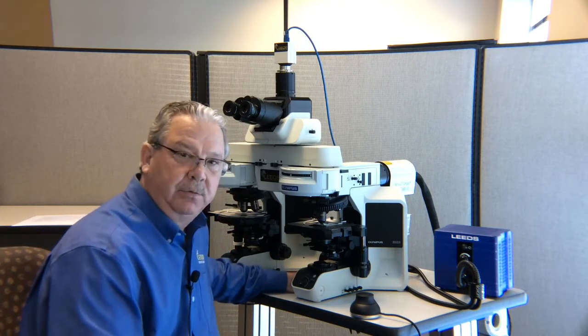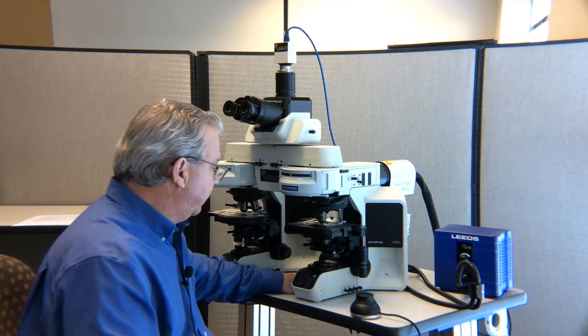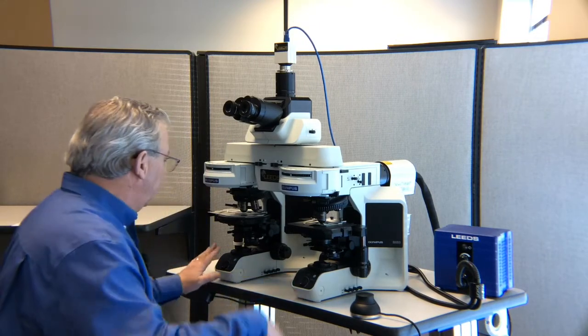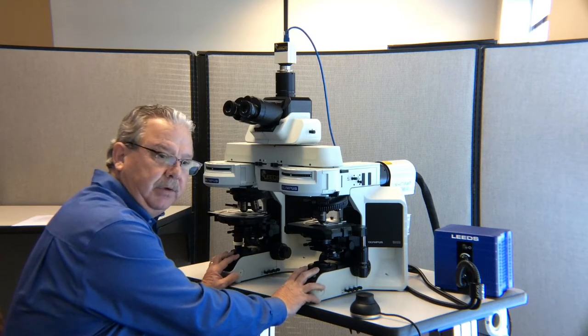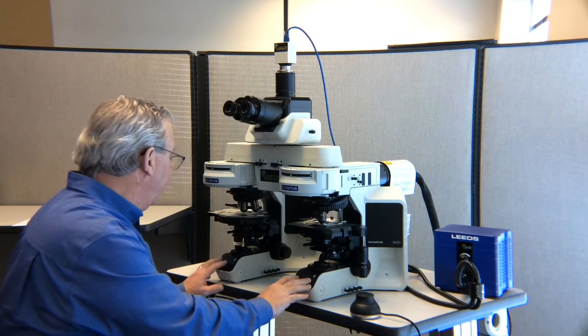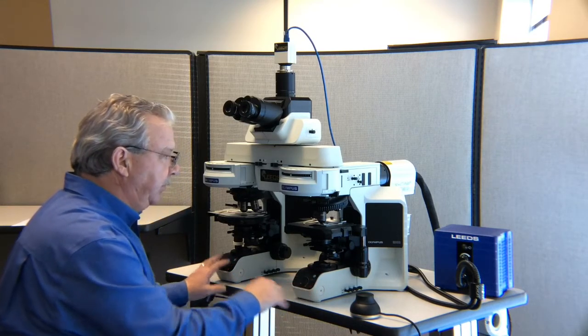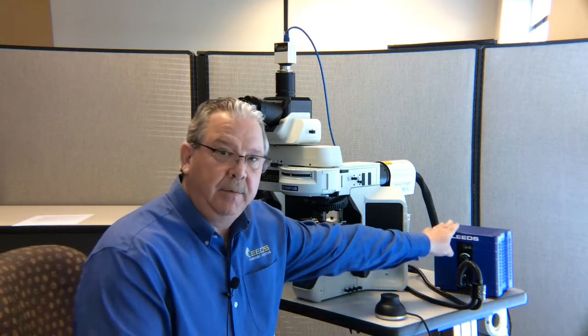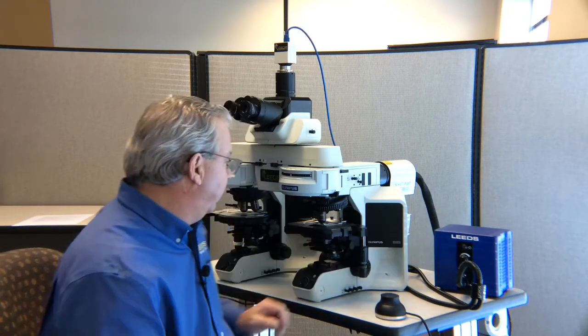Those aren't filters that we're going to use, so we just want to leave them out. You'll notice that we don't use any of the illumination controls from Olympus that are built into the microscope. Everything's controlled by the fiber optic light source that we have here in the back.